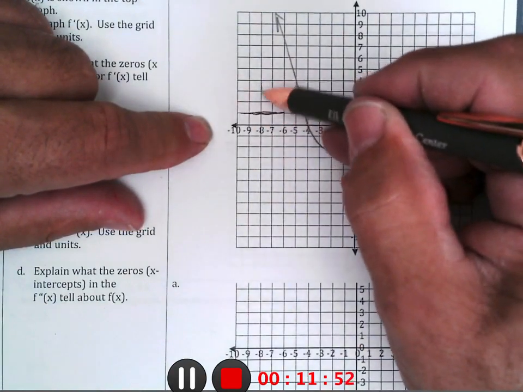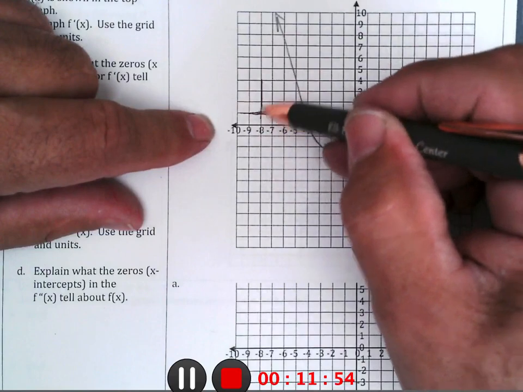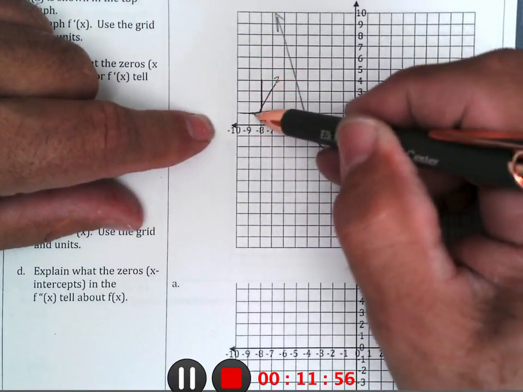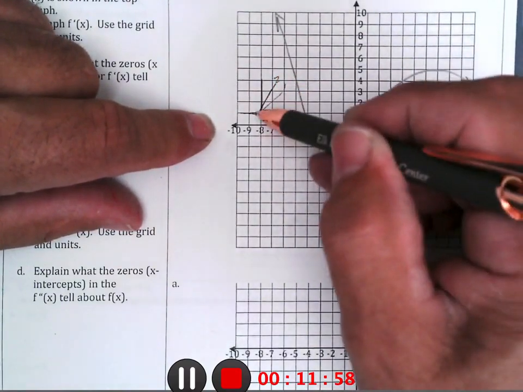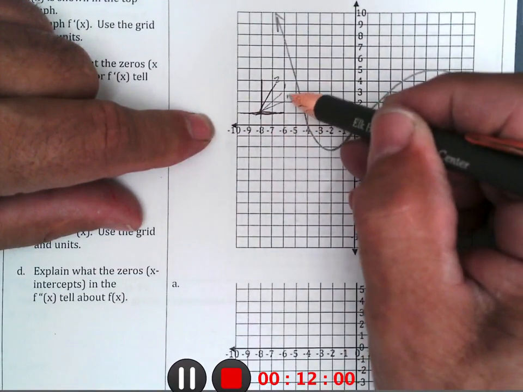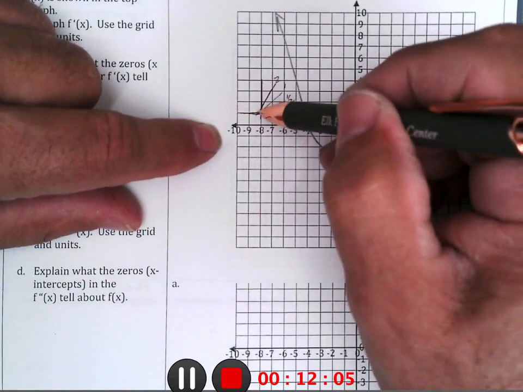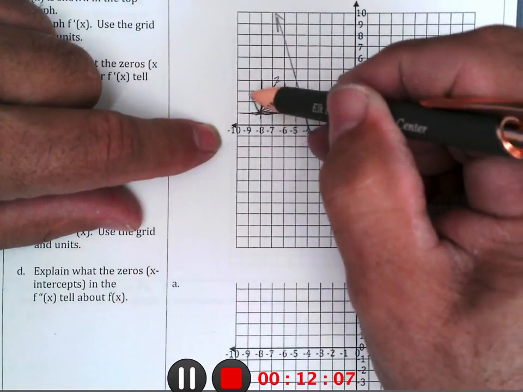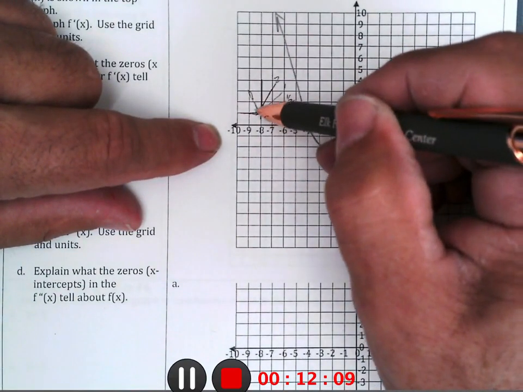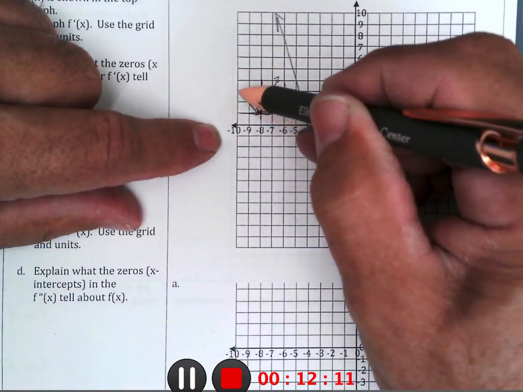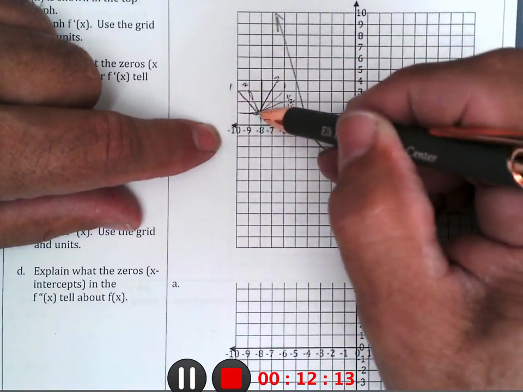There's no slope. There's a slope of 2. So there's a slope of 1, and there's a slope of a half, and there's a quarter. If I go the other way, there's a slope of 2, and there's a slope of 1, and there's a slope of a half.